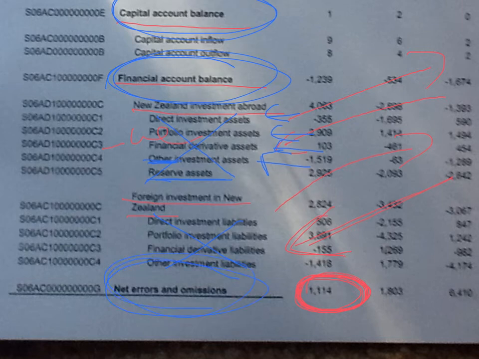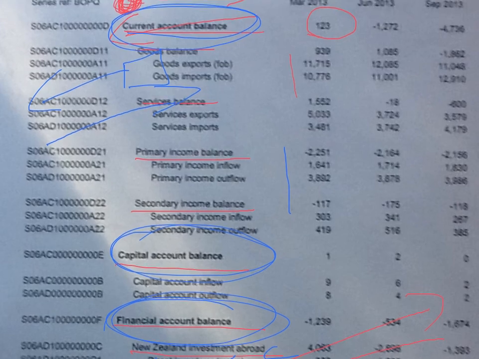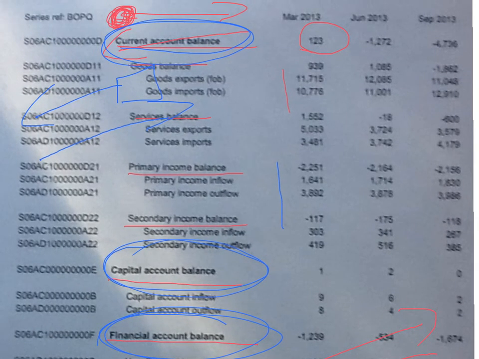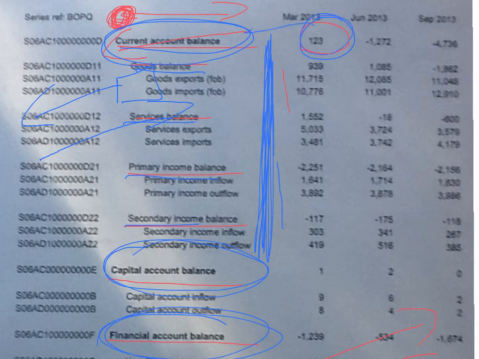So basically, that's the balance of payments. I am expecting you though to be able to get into the detail of the current account. You must be able to calculate a current account balance, given some of these sub-account balances.